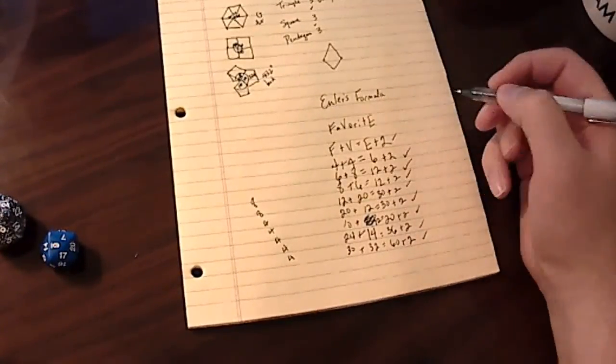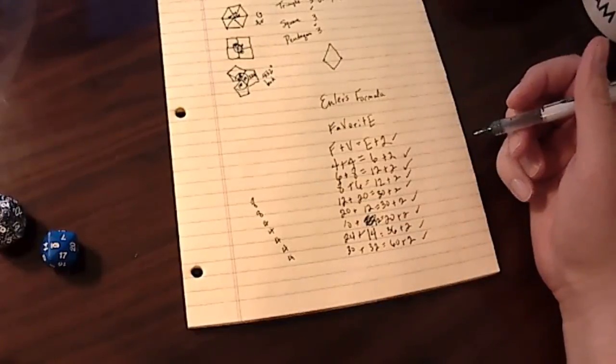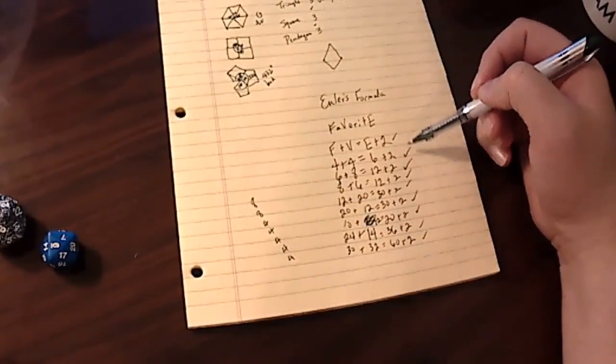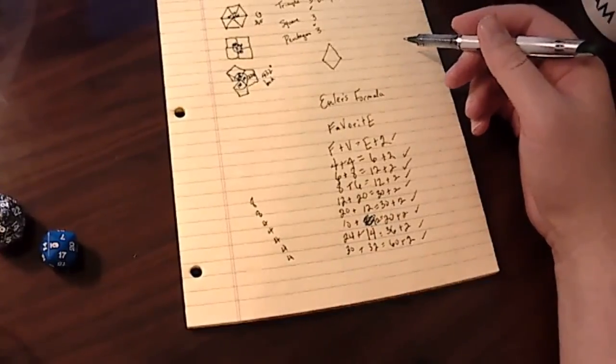So this is my favorite equation when I'm dealing with any type of solid, whether it's the Platonic solids that we started with, or these Catalan solids, or just any old 10-sided die.